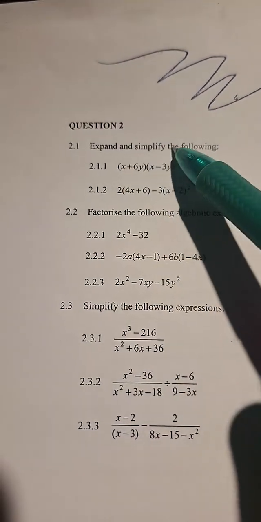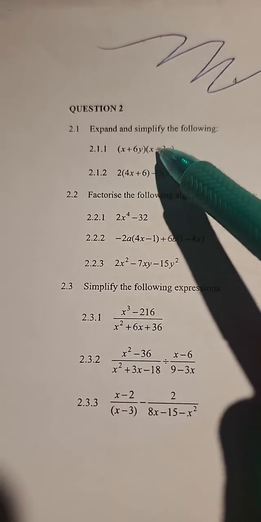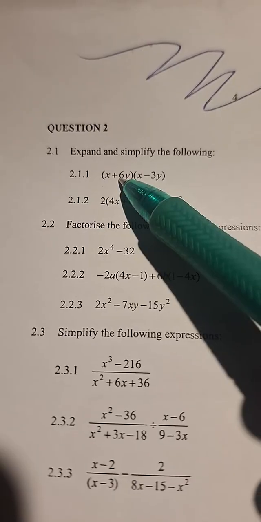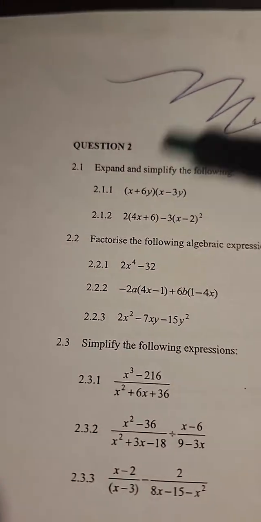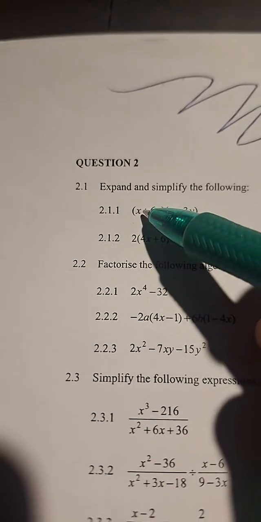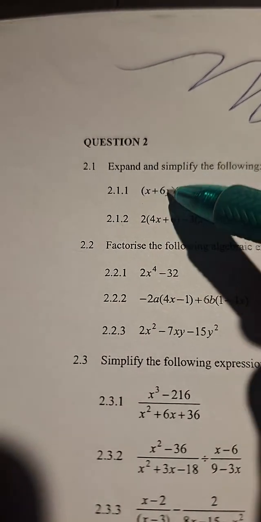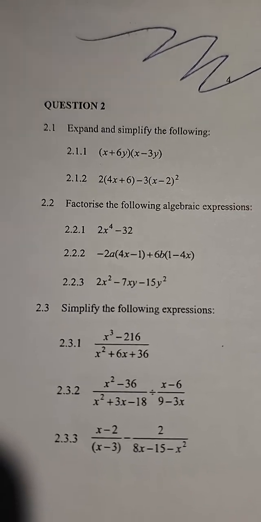Question 1. Expand and simplify the following. (x + 6y)(x - 3y). So I'm sure you guys know that this is a binomial, and this is another binomial. So you have a multiplication of 2 binomials. But of course, when the binomial is in brackets, it stops being a binomial, it becomes a monomial. So you actually have monomials that you are multiplying together. We call them one term the minute you put them in brackets. Without the brackets, it would just be 2 terms.